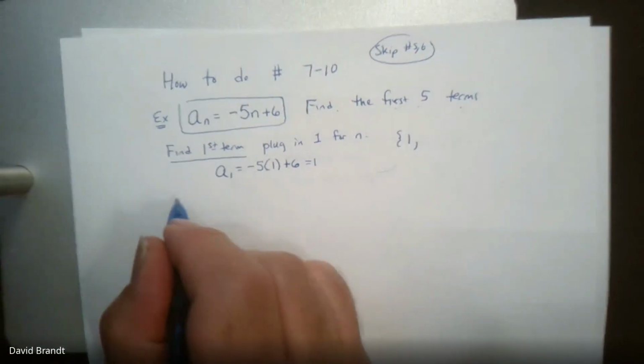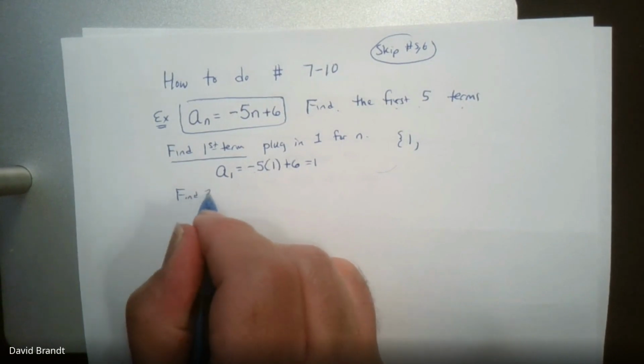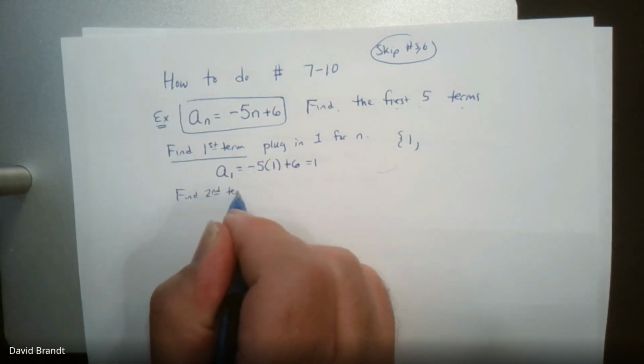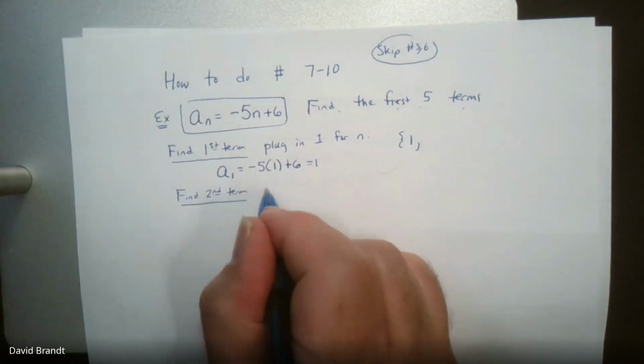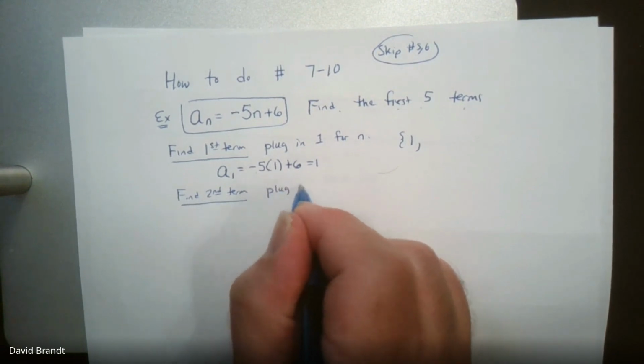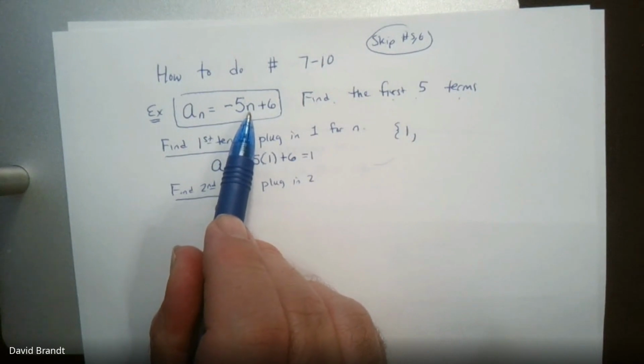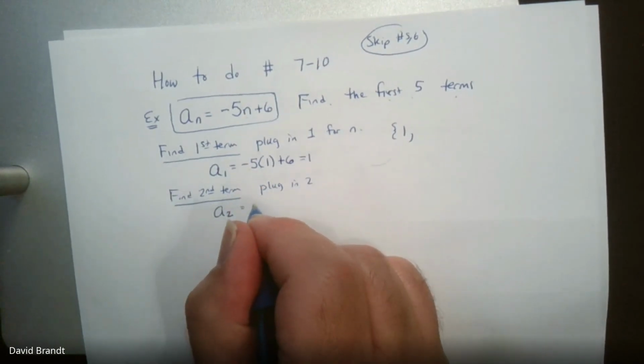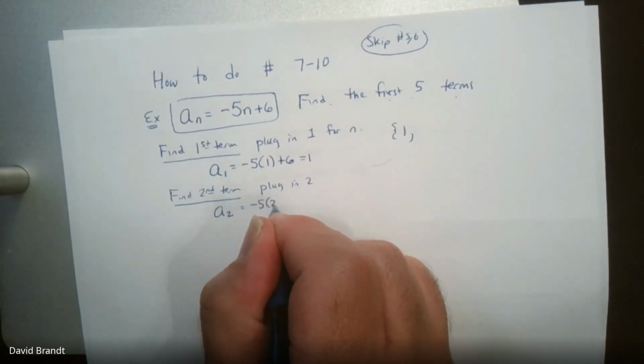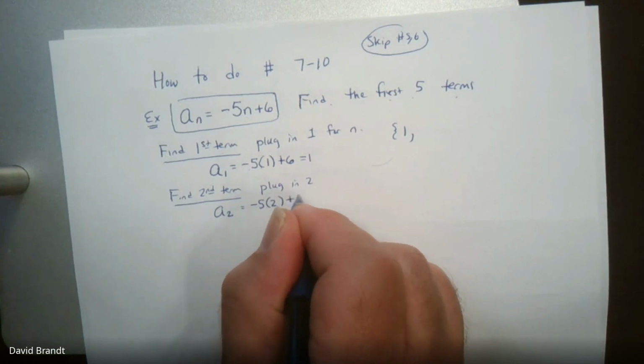Now to find the second term, you'll plug in 2. So a sub 2. Now we're going to plug 2 in where we see n. So that's going to be negative 5 times 2 plus 6.